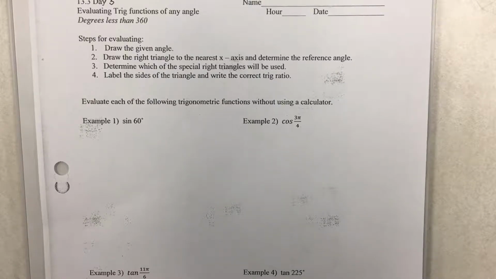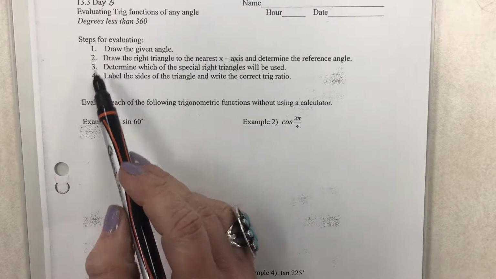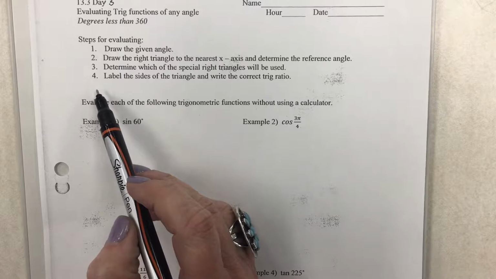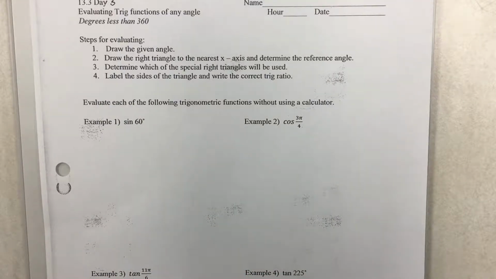So first thing, we're looking again at how we find the exact value of sine, cosine, tangent of a particular angle. Specifically today, it's going to be less than 360. Tomorrow we're going to come back, as there are going to be angles that are greater than 360. And as I said before, we're going to just follow the 4 steps listed here, 1, 2, 3, 4, as they're written. So the first thing it says, draw the given angle.